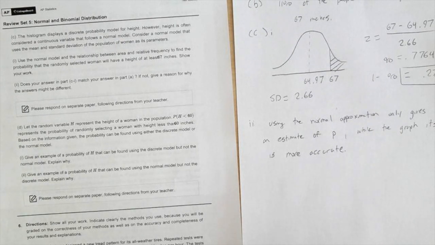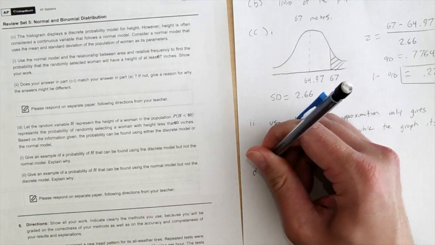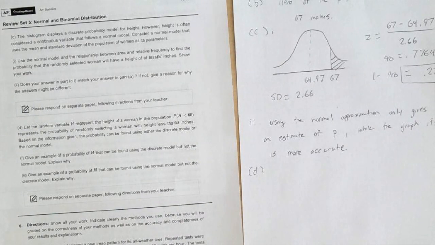Okay, so I think this is actually pretty tricky. What I'm the most worried about on the AP is something like this, where it's kind of asking you to have some explanations, and your math might be pretty good, but your logic might be a little bit lacking for some of this.